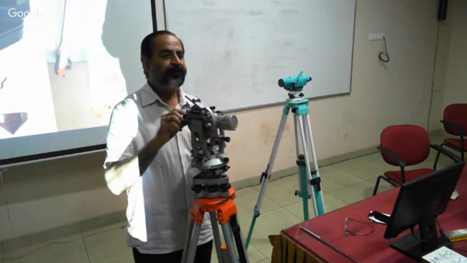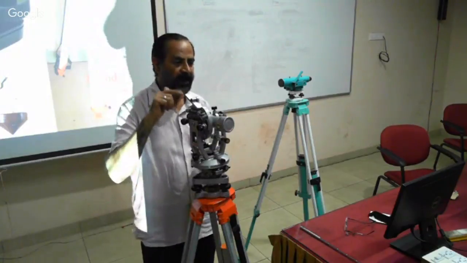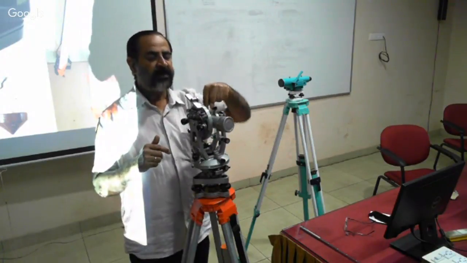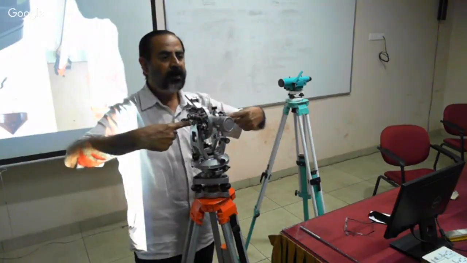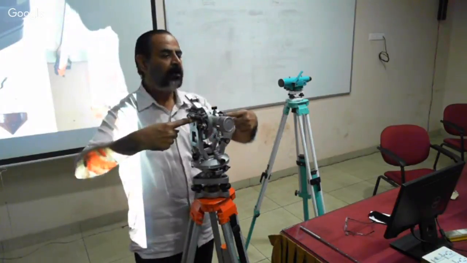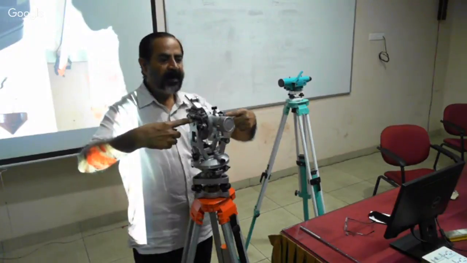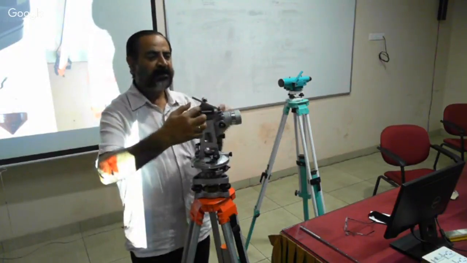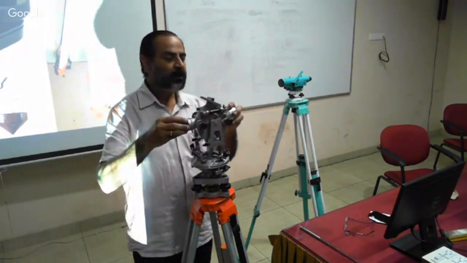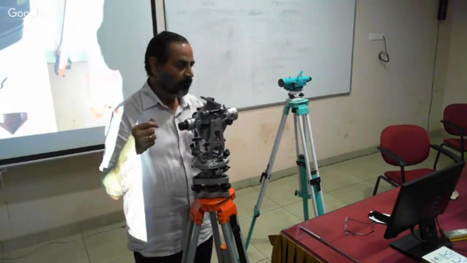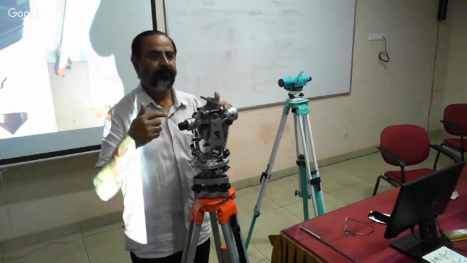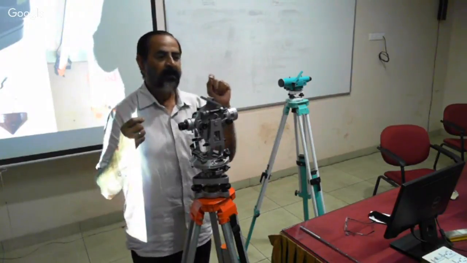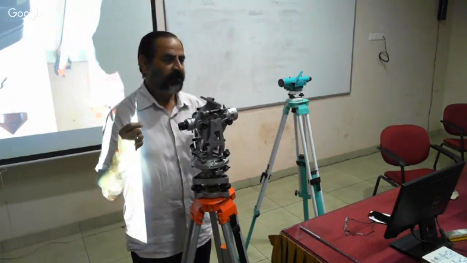That is the axis of the telescope, and the relationship between them is always the desired one: the vertical axis must be perpendicular to the horizontal axis, the line of sight must be perpendicular to the horizontal axis, and the axis of the bubble tube must be parallel to the line of sight when the line of sight is horizontal, isn't it?